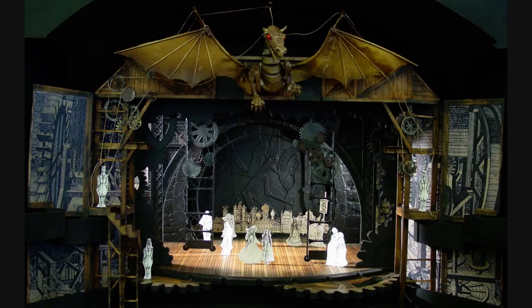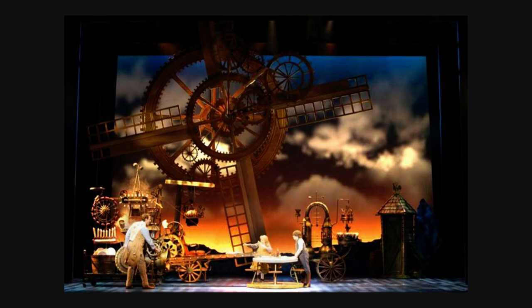This is a model of the Wicked set for the prequel to Wizard of Oz. This one is fun because it's not super realistic. They wanted to give a vibe of that steampunk fantasy world that wasn't as pretty and perfect as in the Wizard of Oz. And so they used a lot of gears, a lot of metal tones, and you even have a dragon up at the top that looks like it's made out of metal. It's not a realistic looking dragon. It's very clearly a robotic looking dragon.